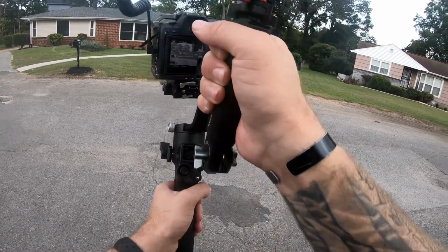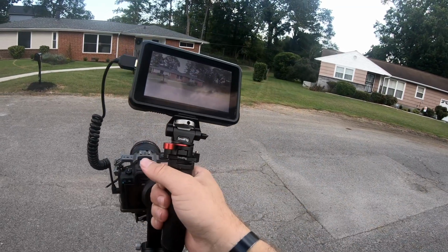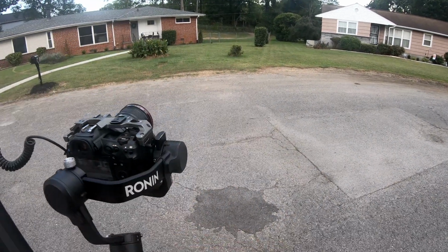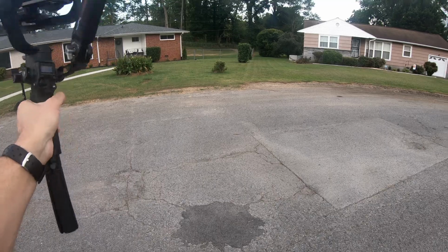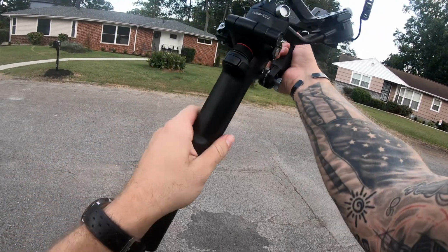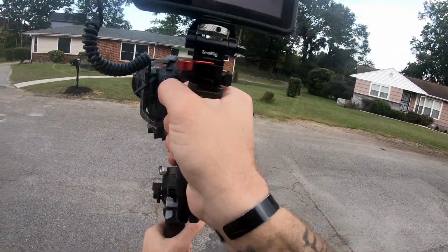On the Canon R5, and I've got the Shinobi monitor here with a Ronin. I think this is the SC2 gimbal.